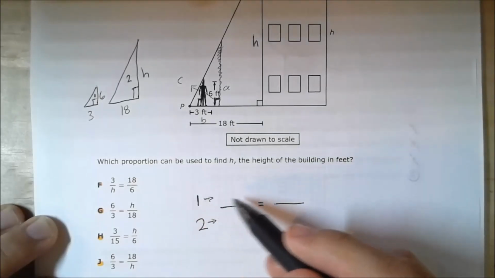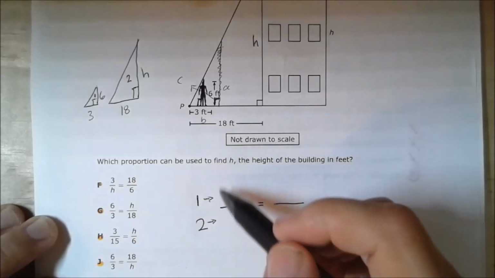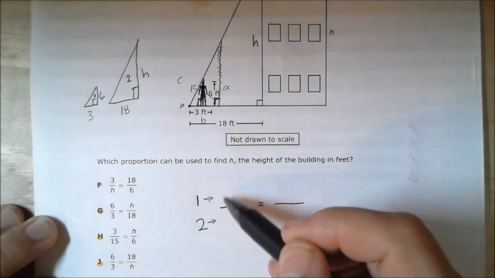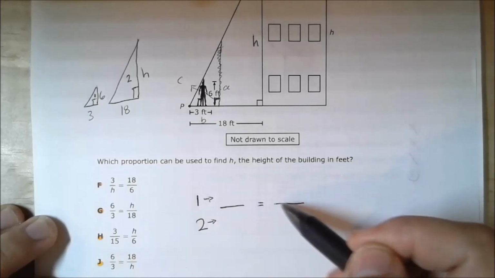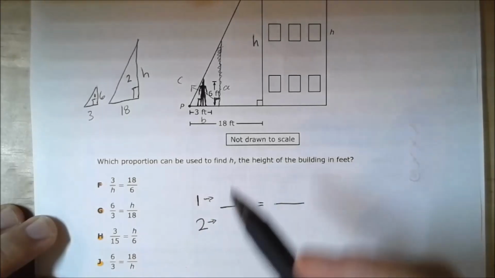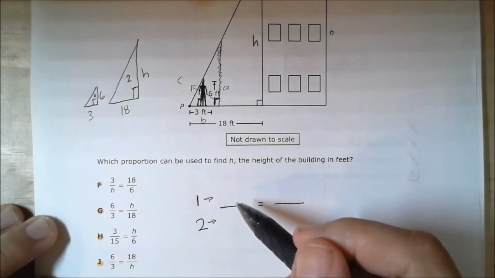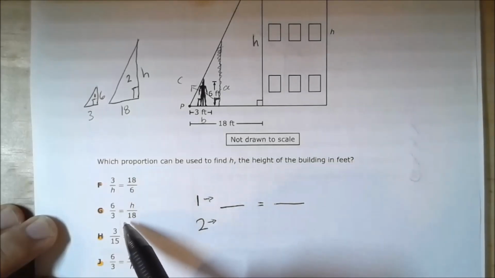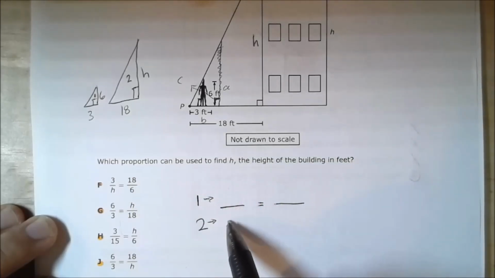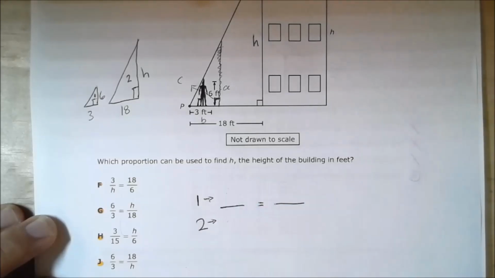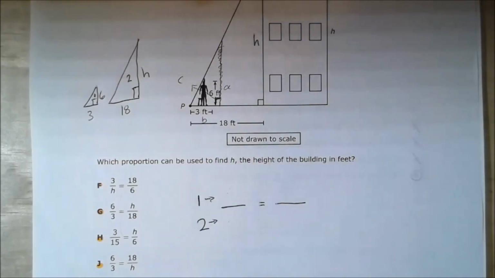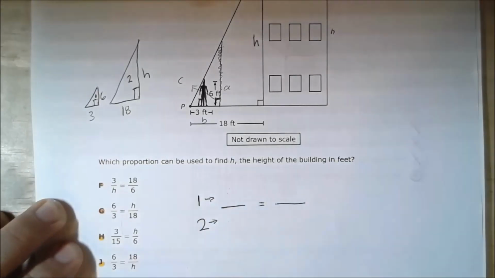If I don't write 1 and 2, sometimes what will happen with myself and even others is you might put a measurement for triangle 1 over here, and then put a measurement for triangle 2 over here, and then you'll get the proportion wrong. So what we want is to have 1 and 2, everything for 1 on top, everything for 2 on bottom, and we're going to see which one of these numbers works out. The other thing is, when you put 1 and 2, these two parts of each one of these triangles must have a relationship with one another. They must be the same side of the triangle if we're setting up a proportion. So let's see which one of these is correct and which one of these is wrong.